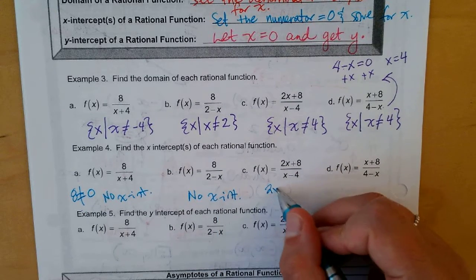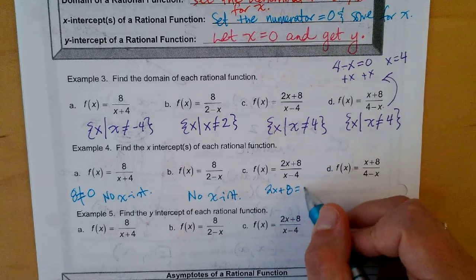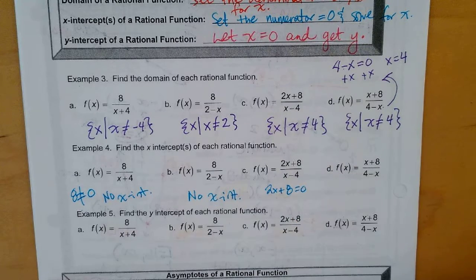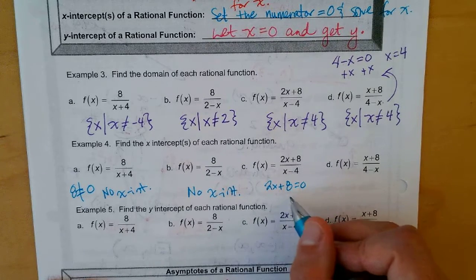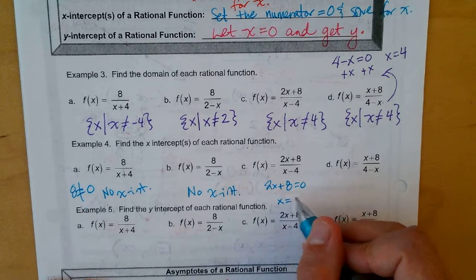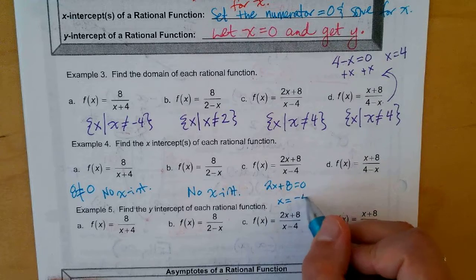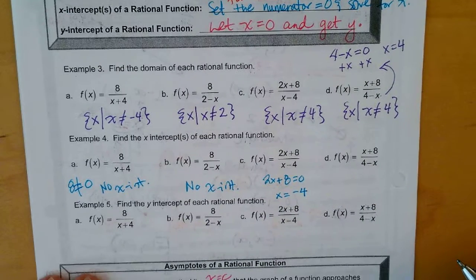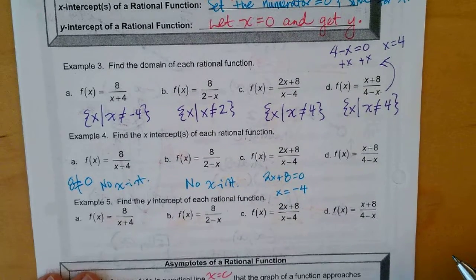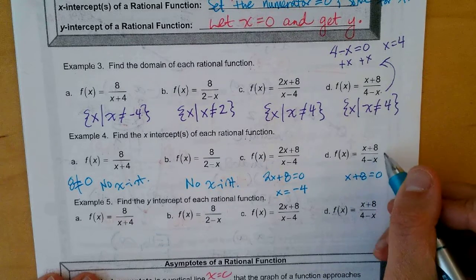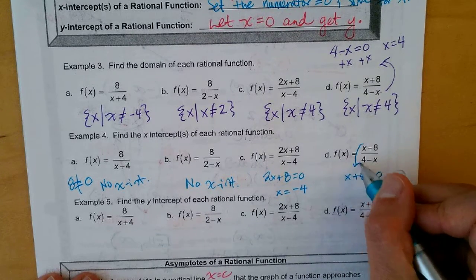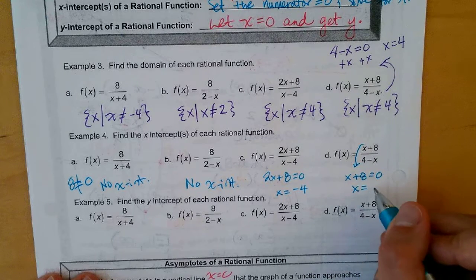I'm going to go 2x plus 8. I'm going to set that equal to 0 to find out what number the numerator would have to be. What would you get? -4. Okay, you did all of that work on your own page. Hopefully that wasn't too much skipping steps. X plus 8 equals 0. I'm setting the numerator equal to 0. And what would I get here?